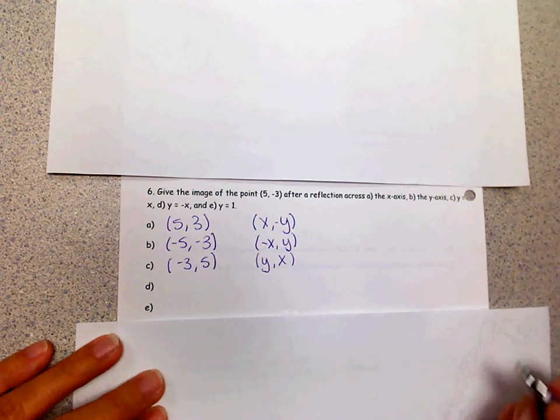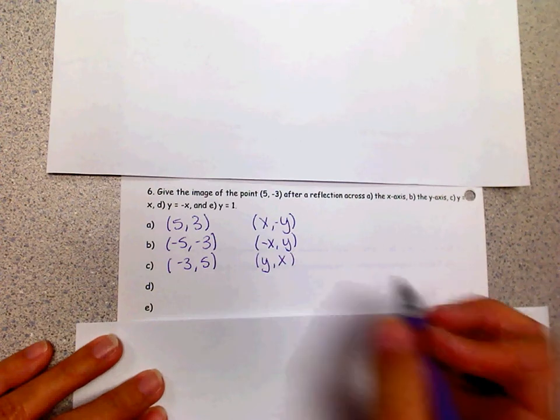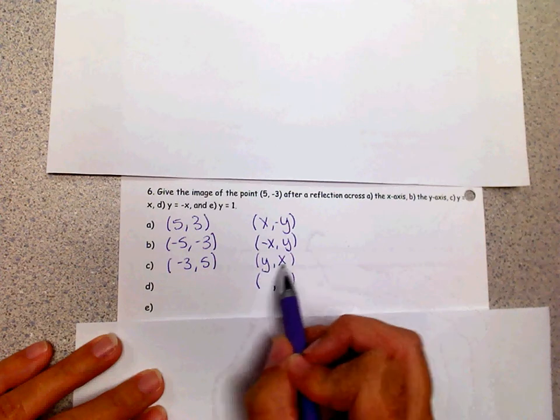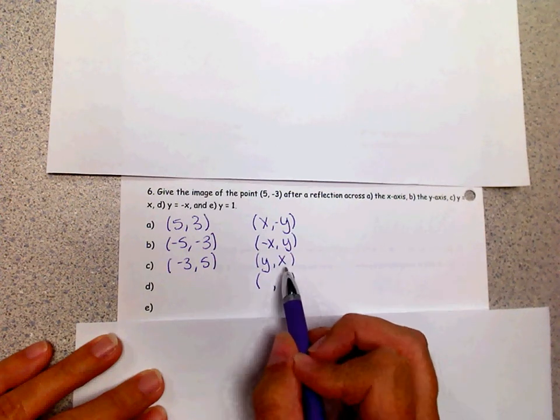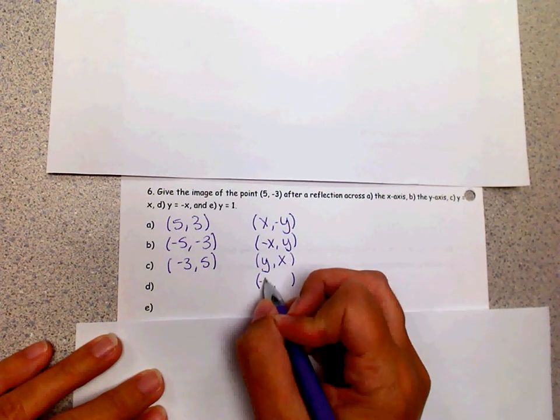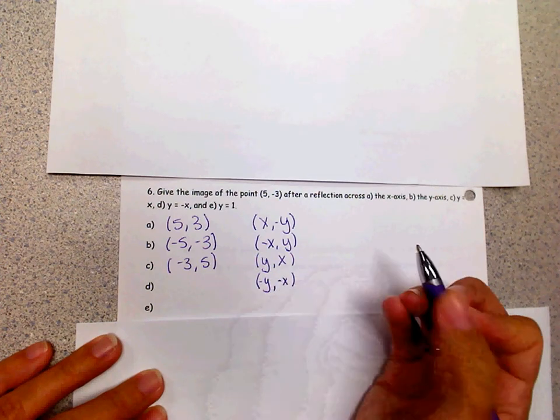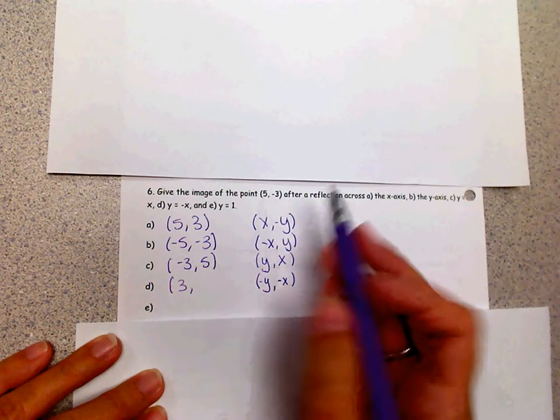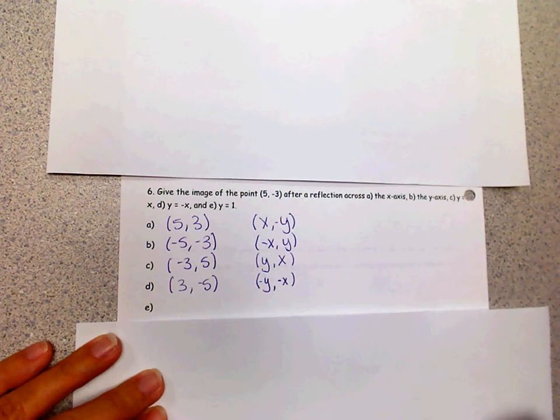D is reflecting across y equals opposite x. This time your rule is just the opposite of what you did when you reflected across y equals x. So the opposite of y, the opposite of x. So the opposite of negative 3 is positive 3. The opposite of positive 5 is negative 5.